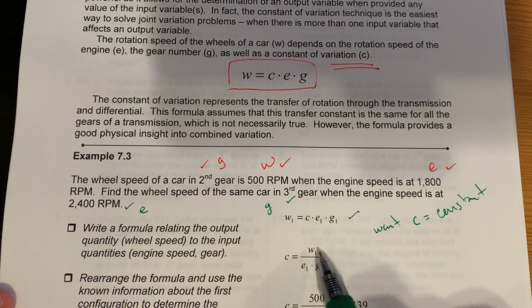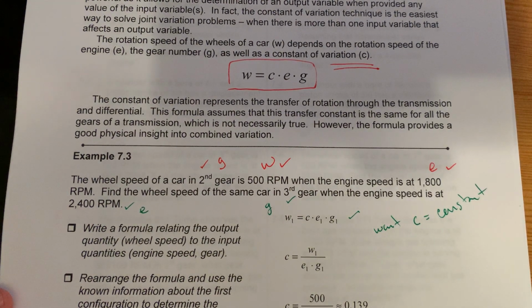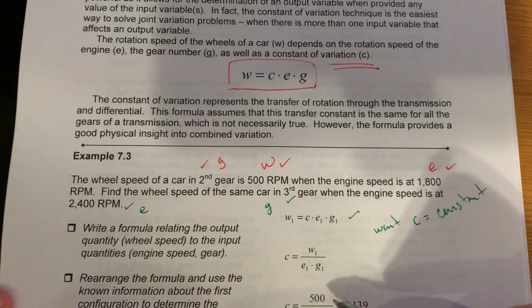So the constant here should be the wheel speed divided by the engine speed times the gear, just rearranging this. You can put the numbers in first if you want to. This is an algebra version first, and then the numbers go in after. Either is fine. So sub all those values in.